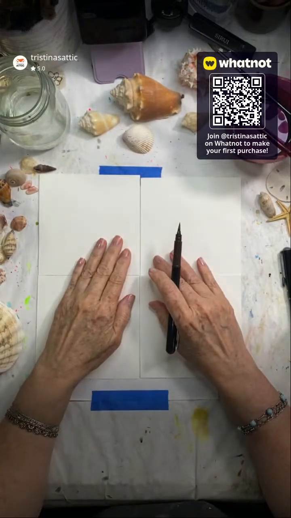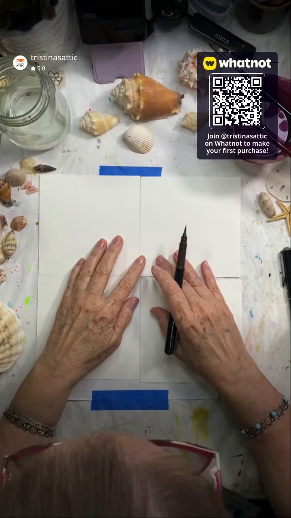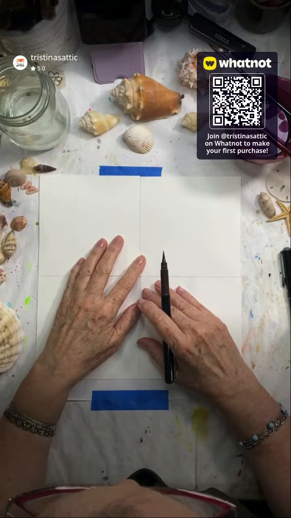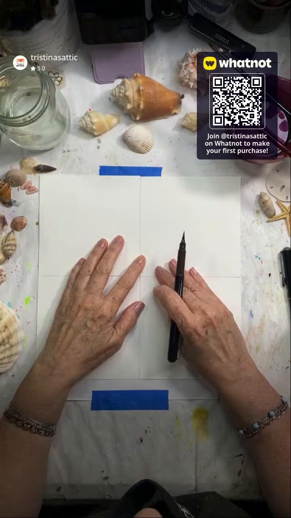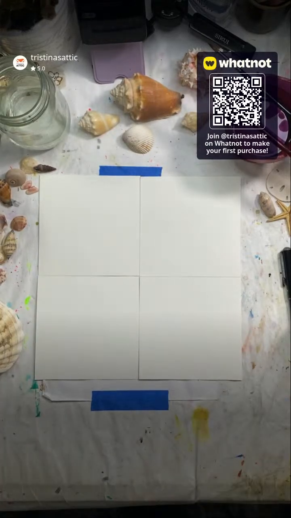And it's just fabulous. Okay. How come these are not meeting up? Because I didn't have it in the right place. There we go. Now they're intersecting just right.